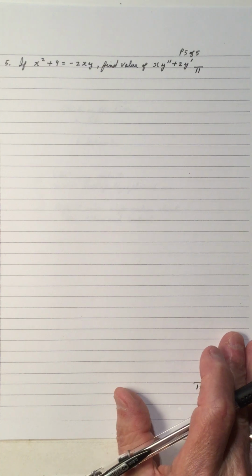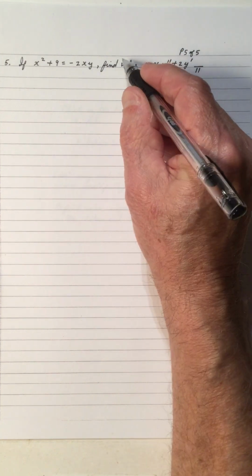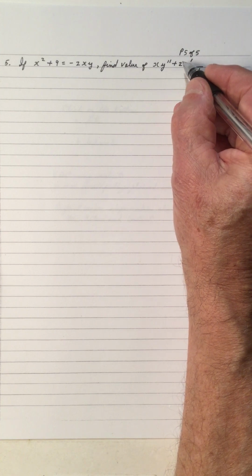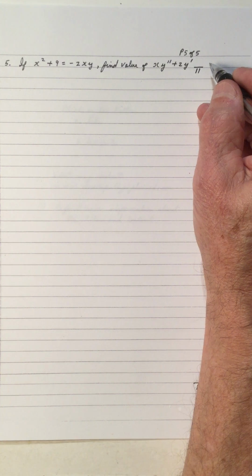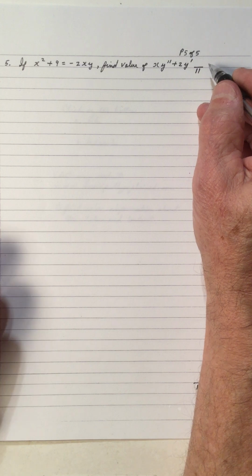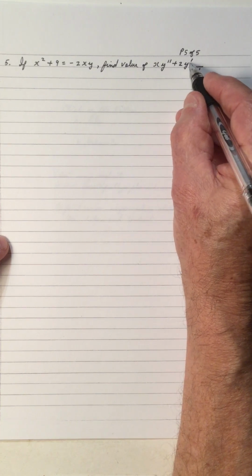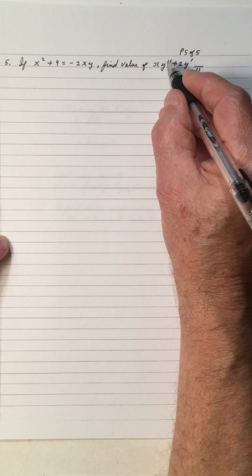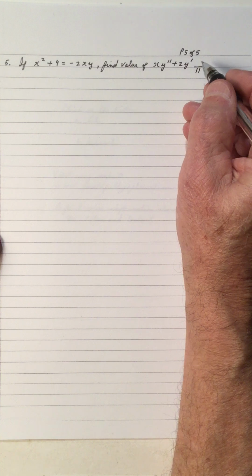And the last question to do is if x squared plus 9 equals 2xy, find the value of x times y double prime plus 2 times y prime. What value are we going to get? Well, this question works out very nicely, and it's a good question to do in dealing with implicit differentiation. So y prime is the same as dy/dx. Y double prime is the same as d squared y over dx squared. So first derivative, second derivative.